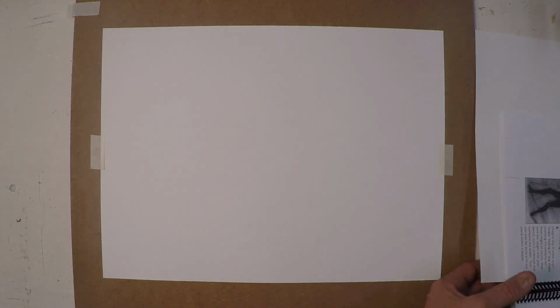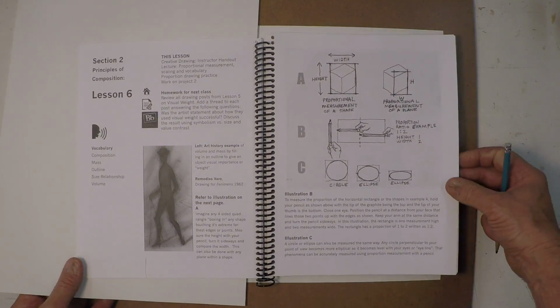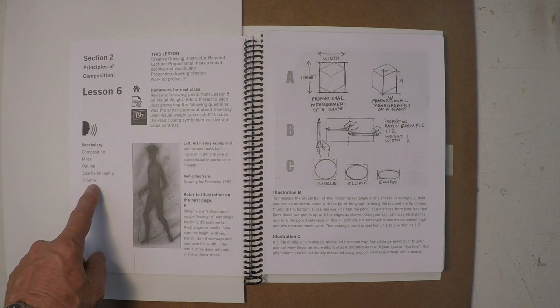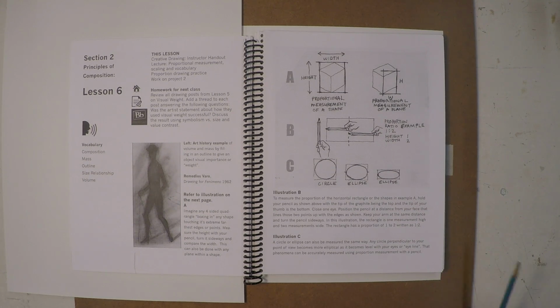Hey, this is the YouTube lecture for Lesson 6. And in Lesson 6, we have the vocabulary over here that we're going to talk about. But the main idea about this lesson is about how to measure proportion and how to be able to draw real objects out in the real world or in a still life setup in a studio situation.